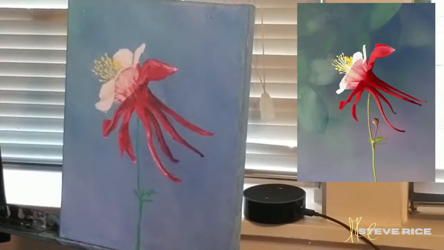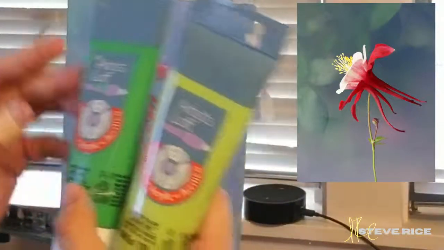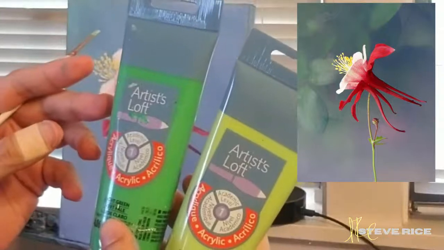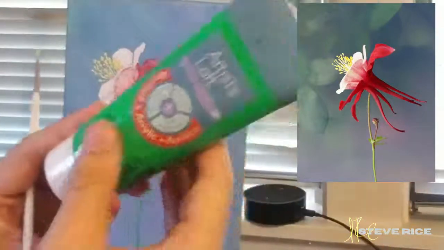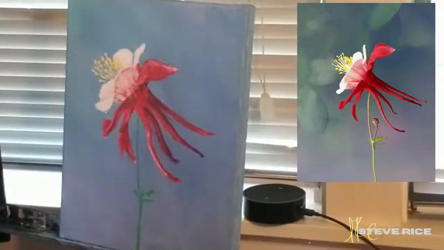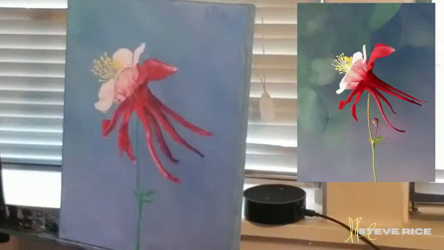Before I learned how to mix, I thought I bought every color of green. So I have these two greens, this kind of light green and a bright green. And then I have a neon green, and then I have normal sap green, and I have my phthalo green, which is my go-to.